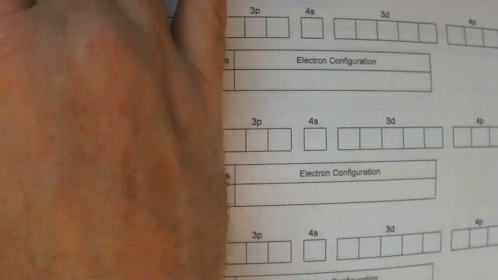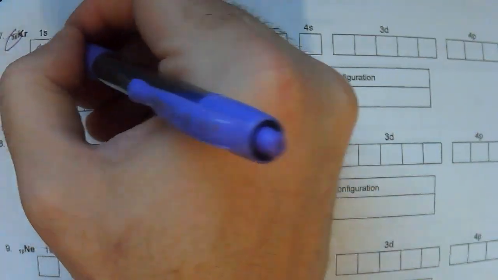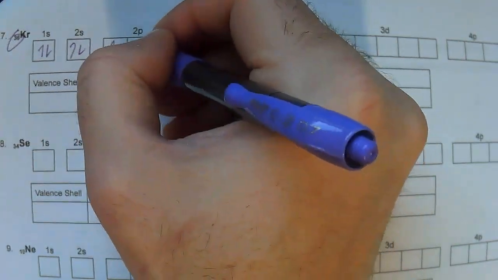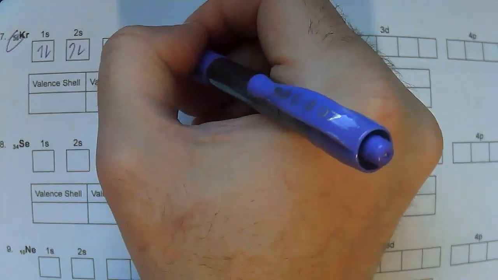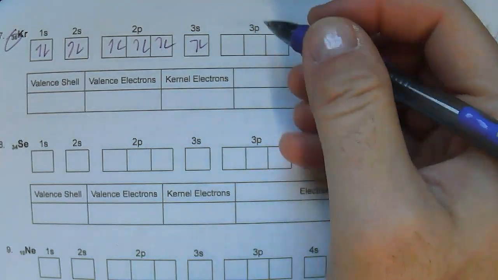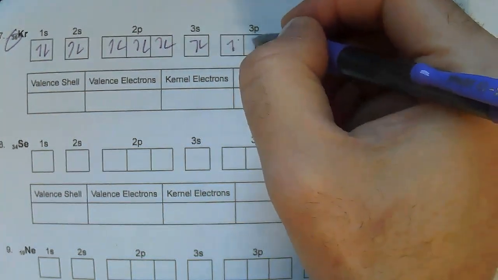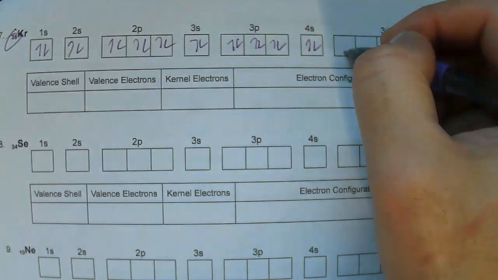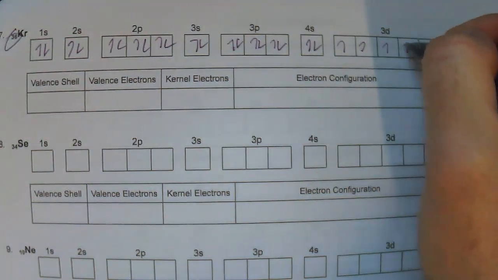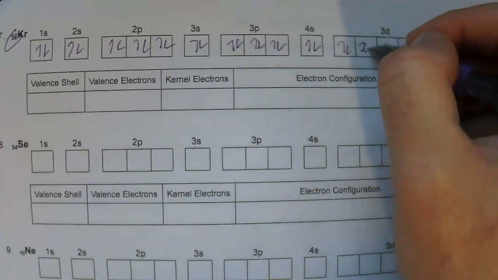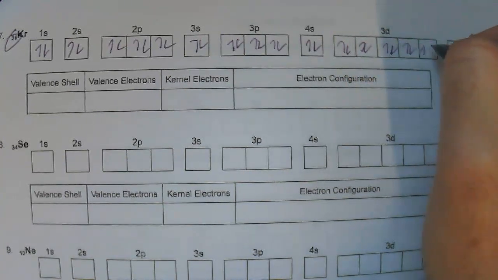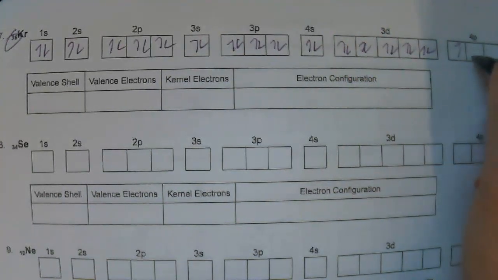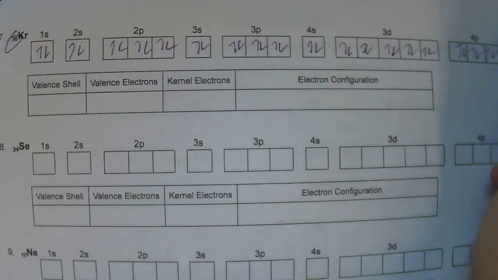And then the last page, we'll do this up and it'll be good. So we'll go a little quicker. 36 electrons: 1, 2, 3, 4, 5, 6, 7, 8, 9, 10, 11, 12, 13, 14, 15, 16, 17, 18, 19, 20, 21, 22, 23, 24, 25, 26, 27, 28, 29, 30, 31, 32, 33, 34, 35, 36. Whew.